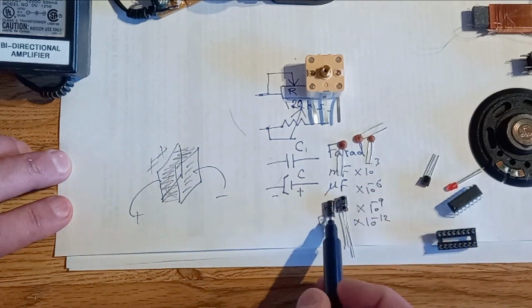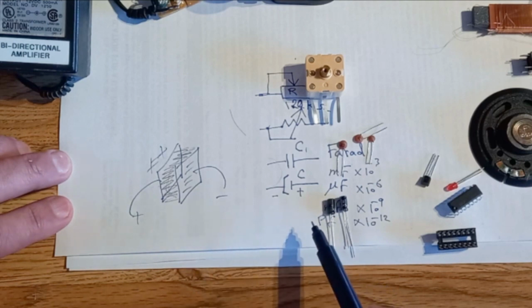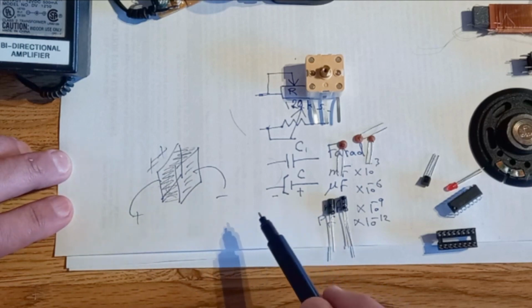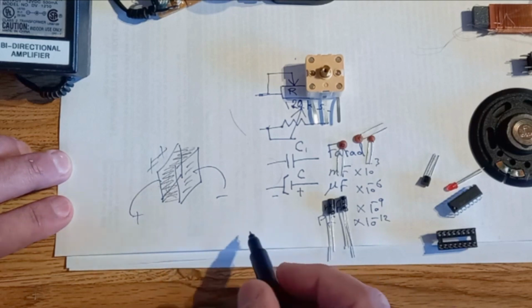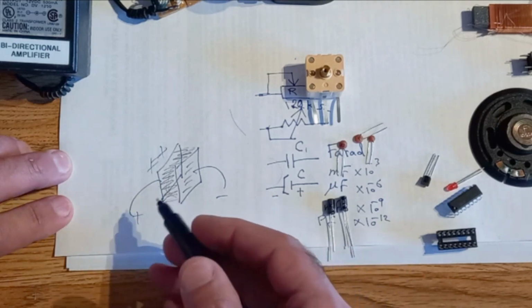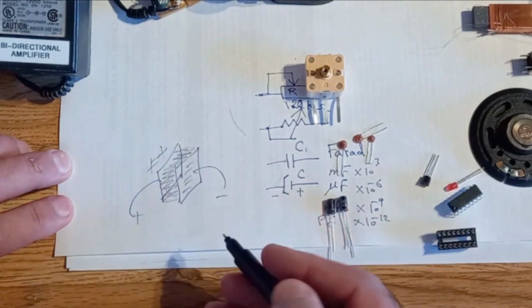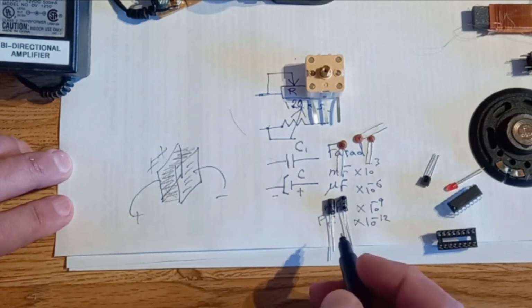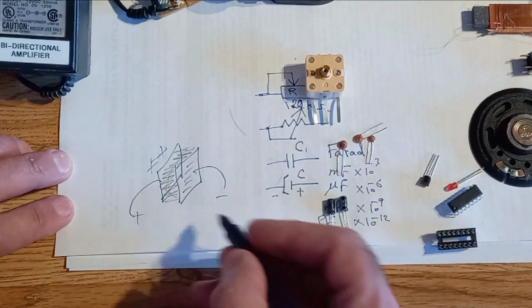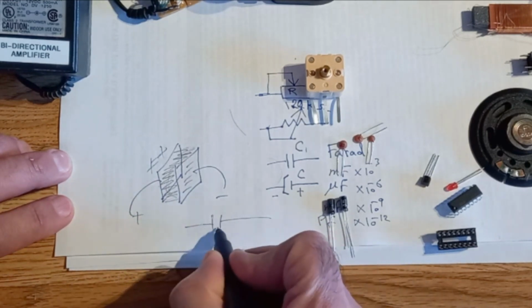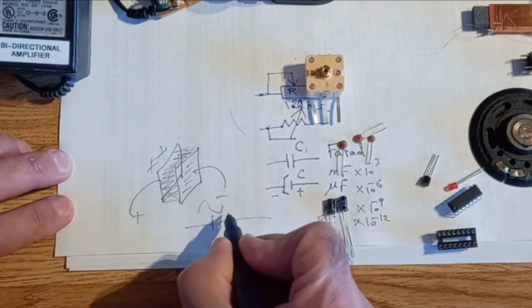Another application of capacitors is filtering unwanted noise, unwanted signals that you don't want from one end of the circuit to the other end. You want to filter it out. The capacitors are there to do that job. Capacitors basically conduct AC.